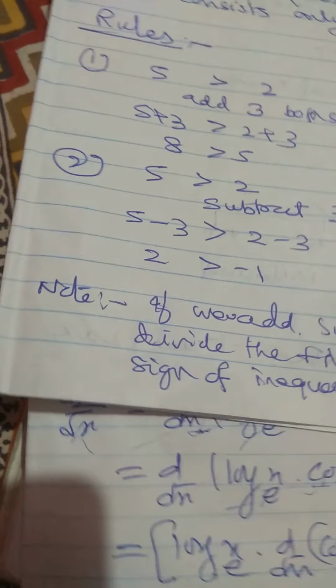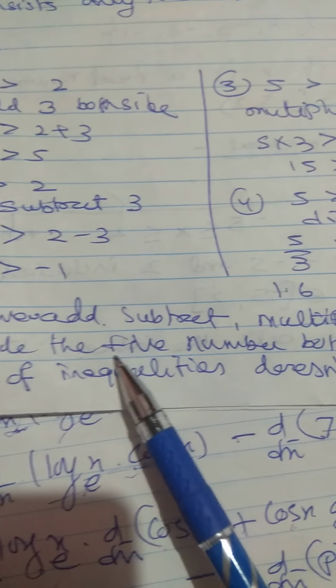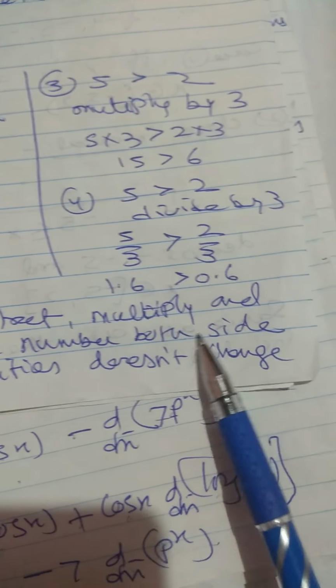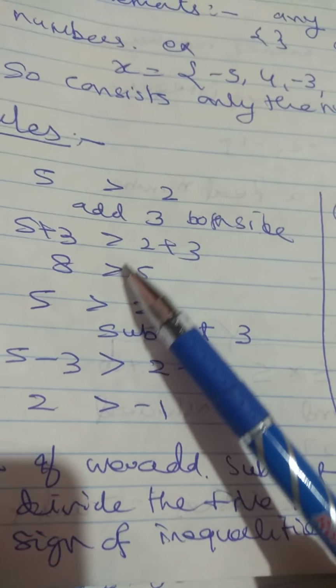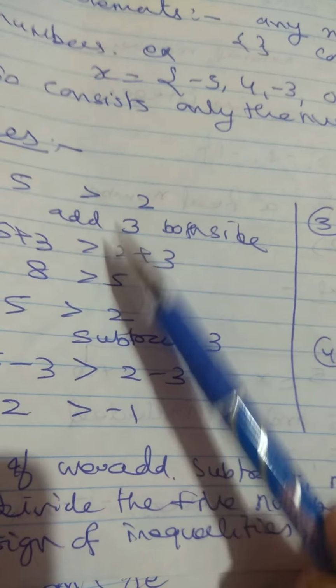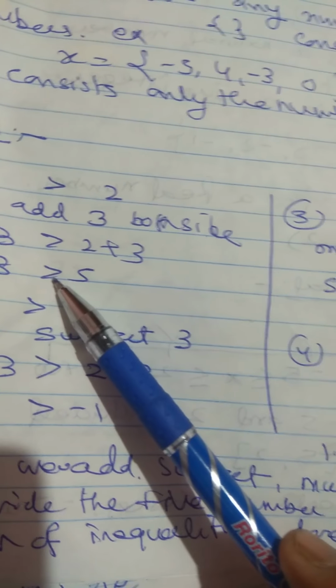So the first note is that if we add, subtract, multiply or divide by a positive number on both sides of an inequality, the sign of inequality doesn't change. It means if the sign is a greater than sign, the answer also has a greater than sign. If it starts with a less than sign, the answer also has the less than sign. So that is the first rule to solve the inequality.